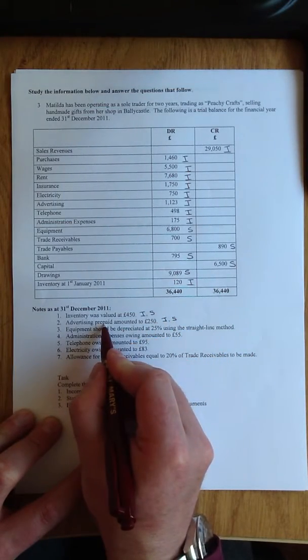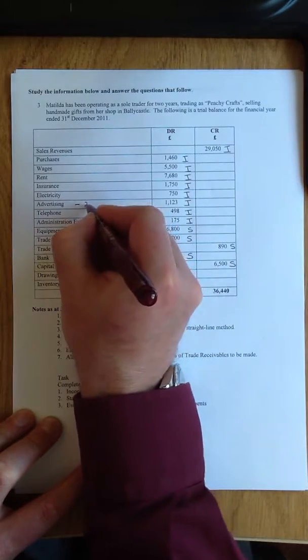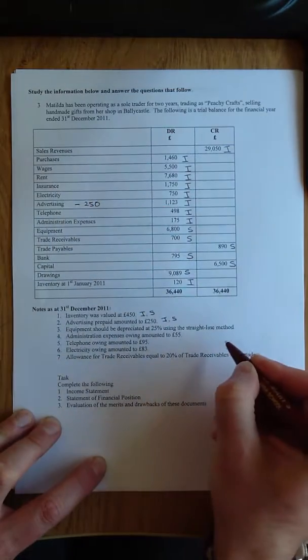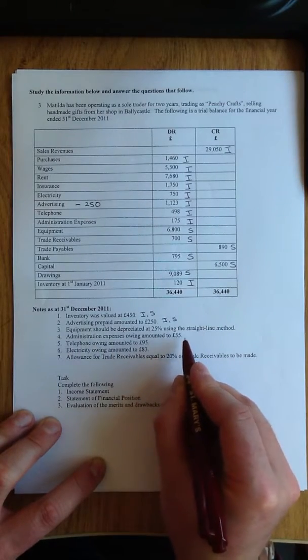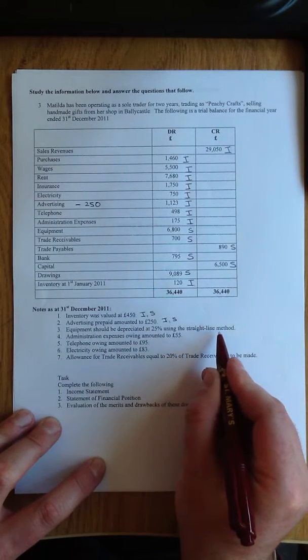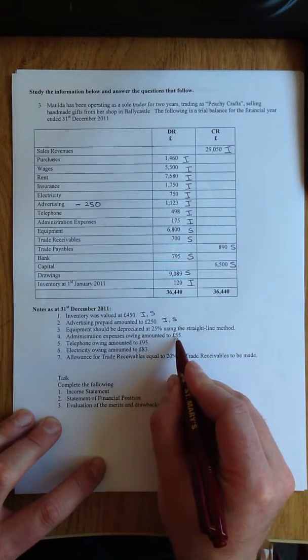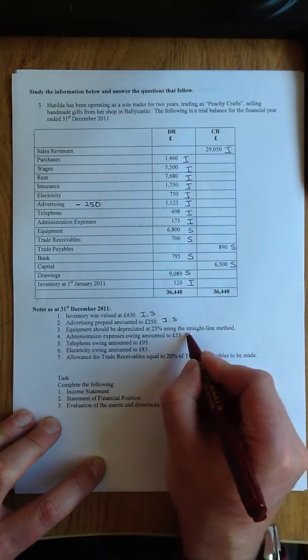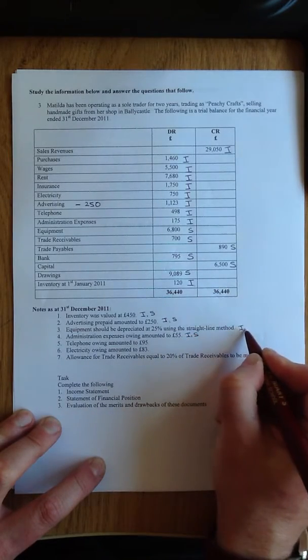Remember, prepayments are taken away, so I would make a note for yourself beside advertising minus your prepayment of £250, so you don't forget about it. Equipment should be depreciated at 25% using the straight line method, and I will talk about that in a moment. Administration expenses owing amounted to £55, so that goes into the income statement and the statement of financial position. So does the depreciation.